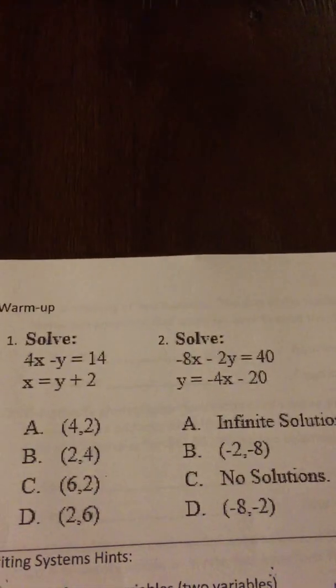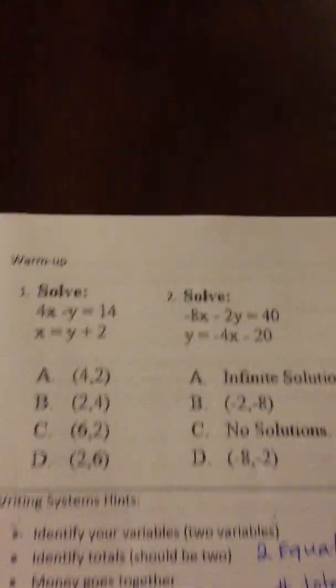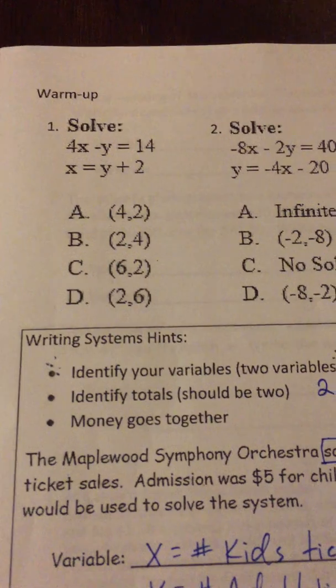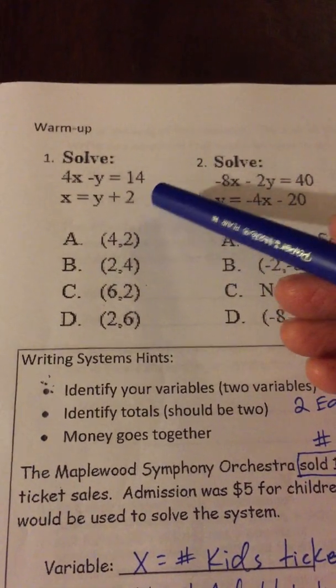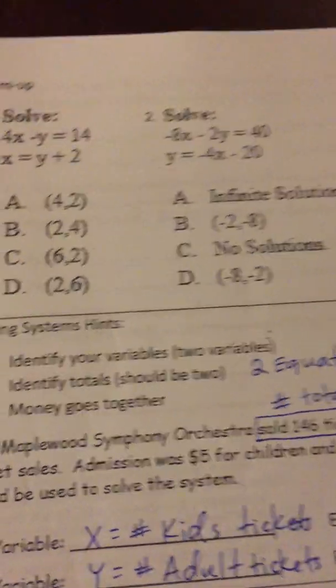I'm not going to tell you the answers because if you know how to use LinSolve, these were easy peasy questions to do. So after the warm-up, what we're doing today is writing the equations. They're going to give you a word problem, and you're going to write the two equations. So instead of them giving you the equations, you now have to write the equations. It is not as hard as it sounds. All right, so here we go.